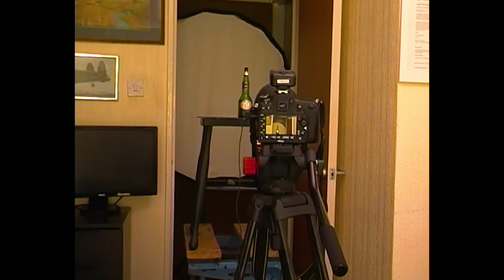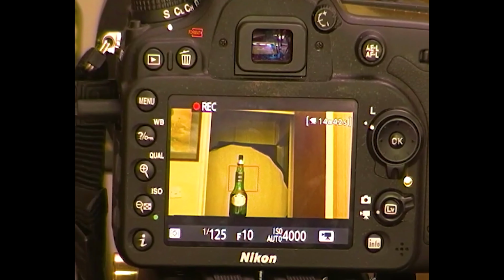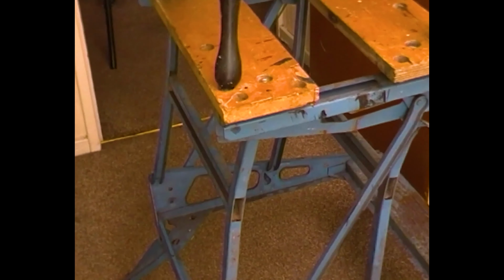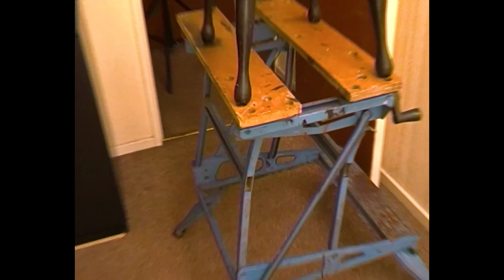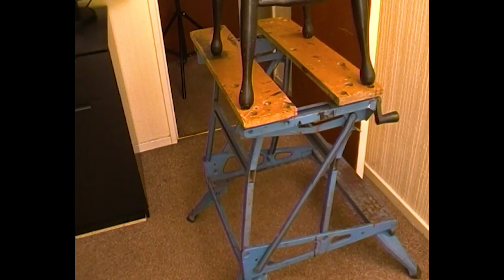Moving on, here we have the camera. It's just an ordinary DSLR which also shoots video. I'm using it today to shoot both video and still. This is my Black & Decker workbench, very handy bit of kit, anything else will do the job.